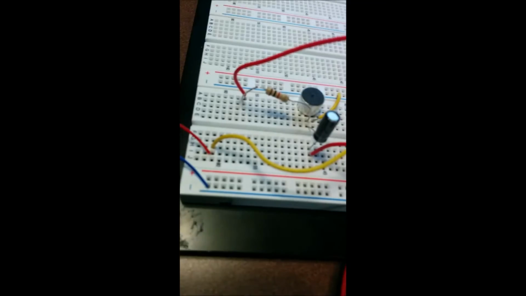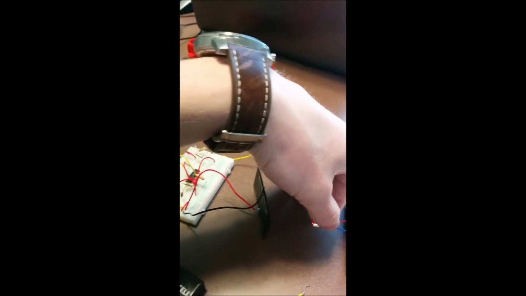Now the next step is to test the microphone. So I'm stopping the music over on my computer, and I'm going to shine the light and speak into the microphone, and you should be able to hear it coming out the other side of the mic. It might be a little bit hard with the mic of the camera so close to me.